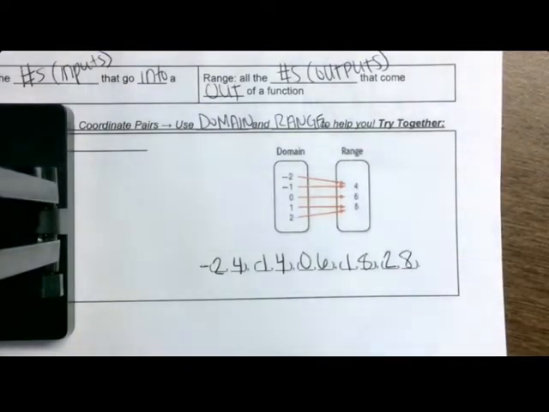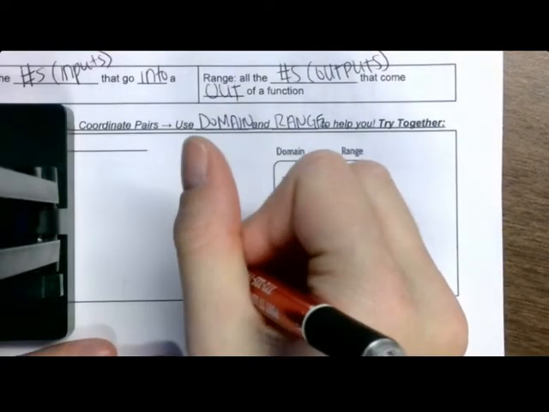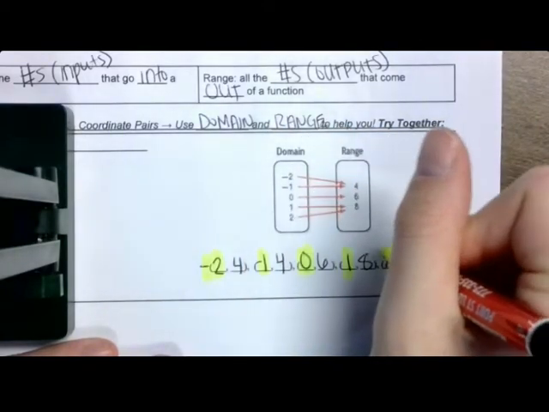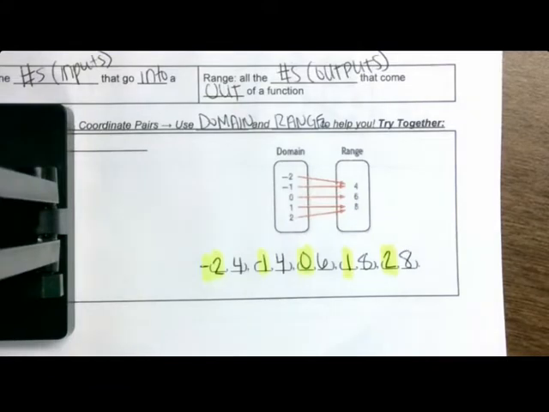Okay? So what I want you to do now is look at the x values only. If you were to plot those, x values that are the same would fail the vertical line test and make that graph not a function.